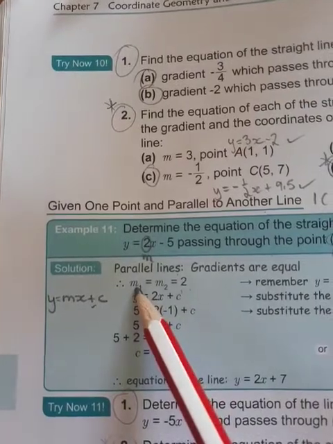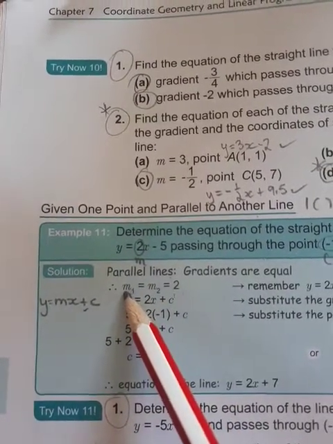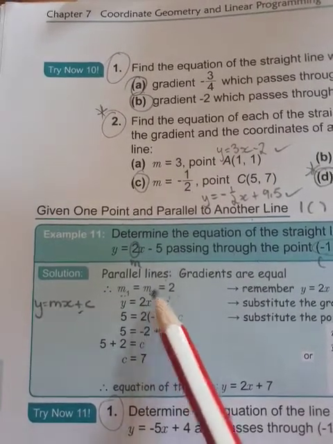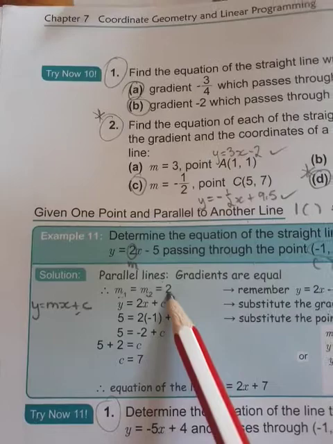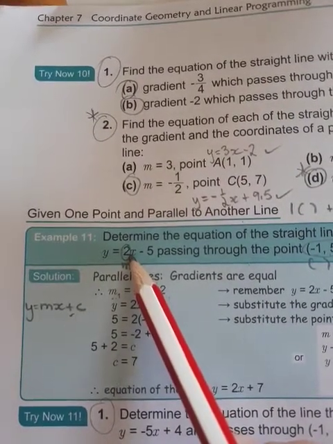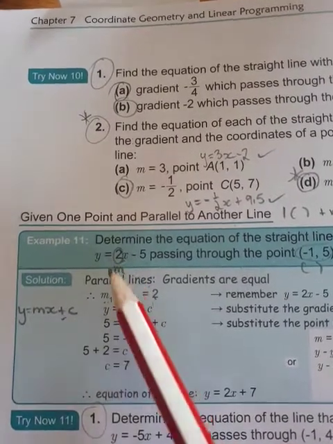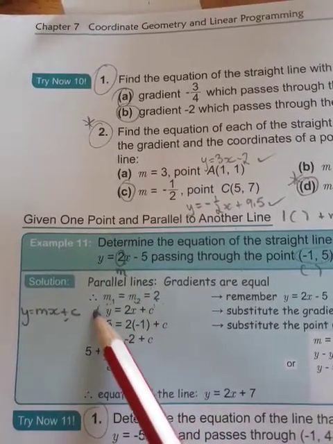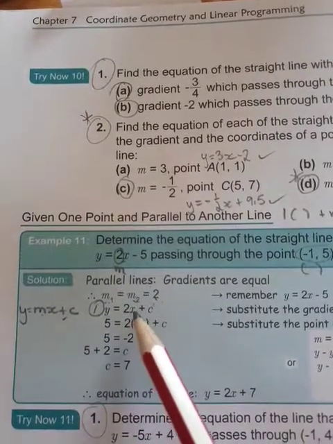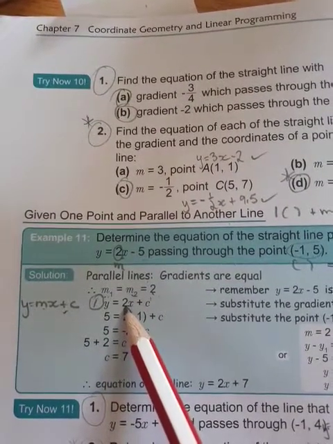So this is the gradient of one line that is equal to the gradient of another line, and in this case it is both 2, coming from the 2x. So parallel lines have the same gradient. So what do you do in step 1? In step 1, you substitute your gradient with the given information, which is 2 in this case.